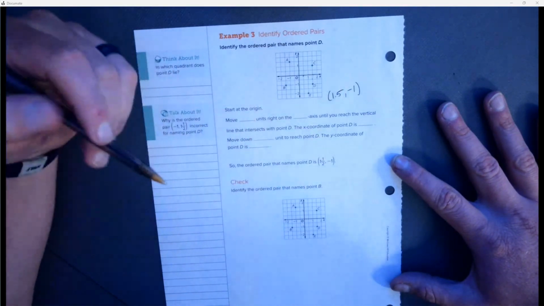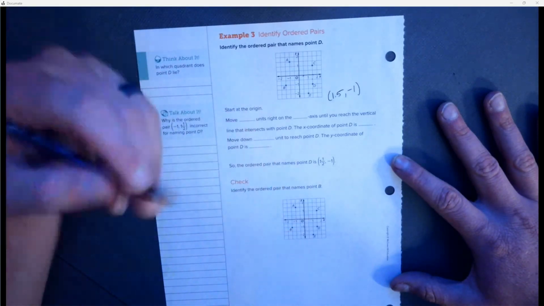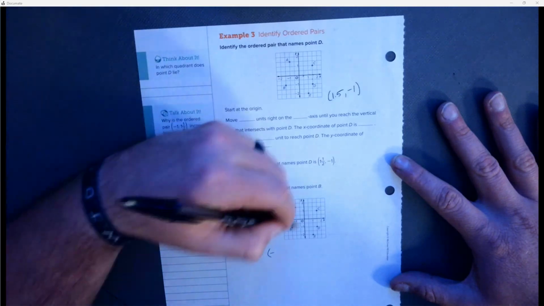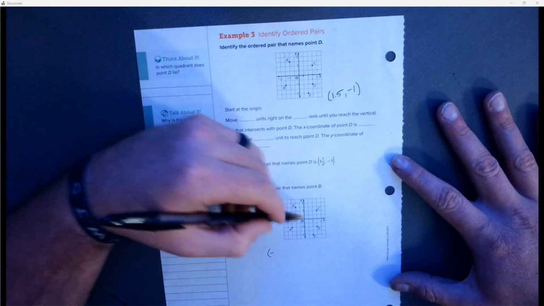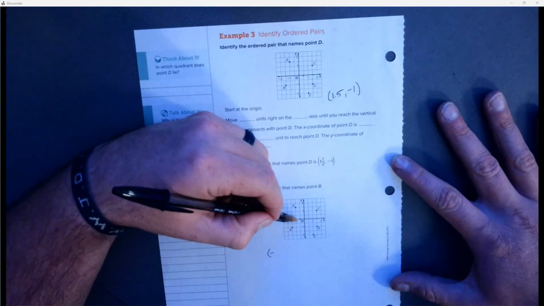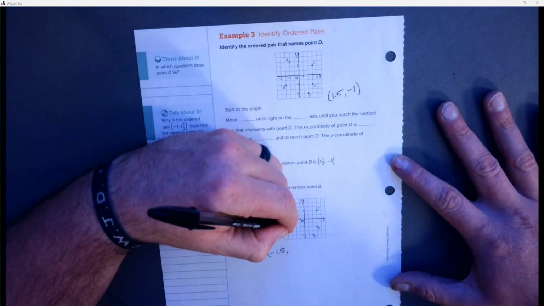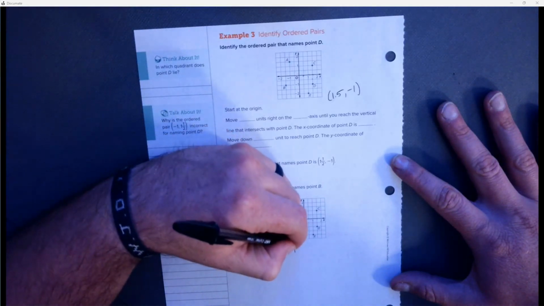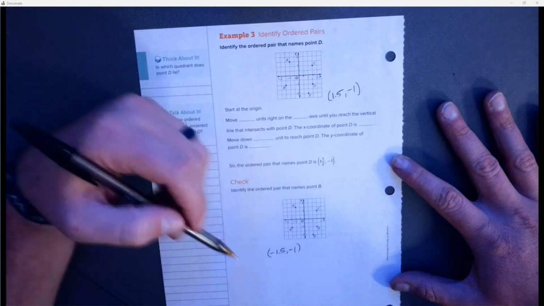Now let's identify the pair at point B. Point B is to the left, so we know x is going to be negative to start out. We have 1, 2, 3 to the left, and each one is a half, so a half, 1, 1.5, so -1.5. And 1, 2 down, each one's a half, and we see it lines up with -1 here, so -1. So B is at point (-1.5, -1).